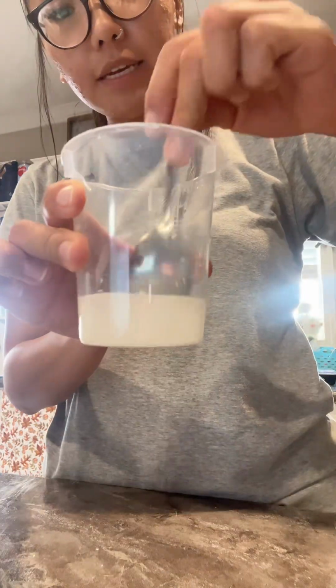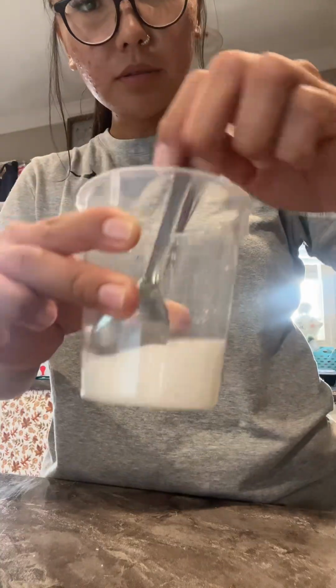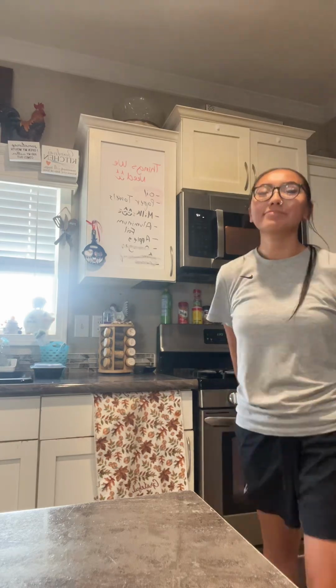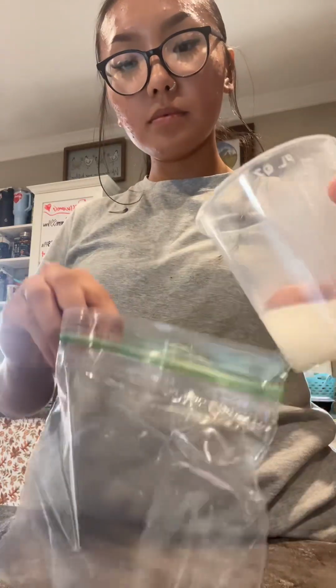Next, we're gonna mix it so it's all dissolved. Now we're gonna microwave it. Yay! Next, we're gonna add our heated cornstarch mixture into the sandwich bag. Here we go.